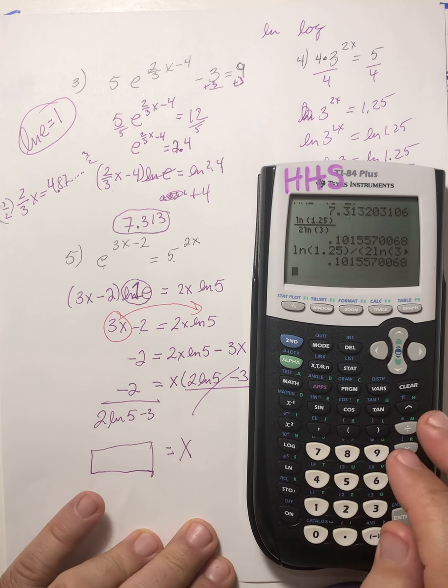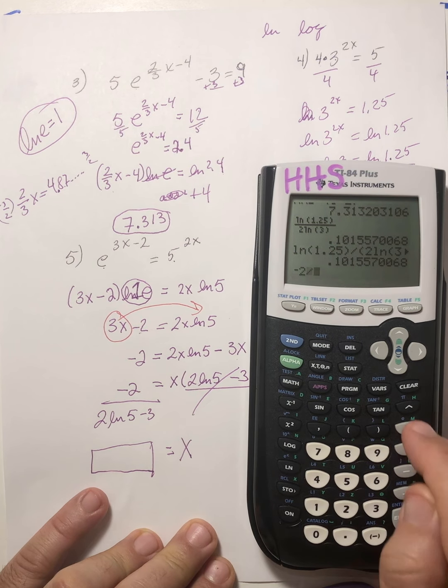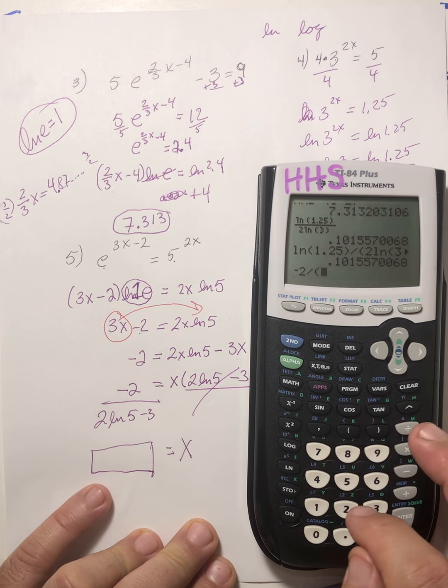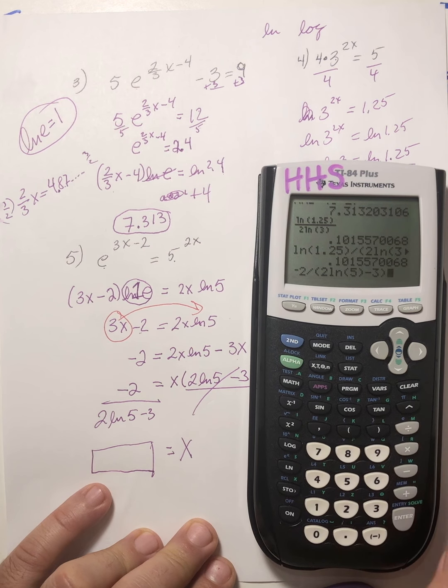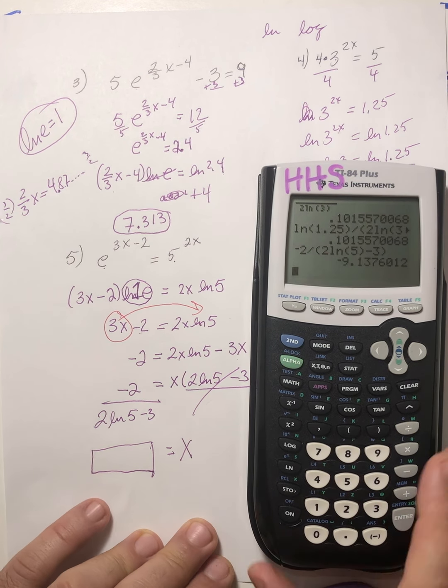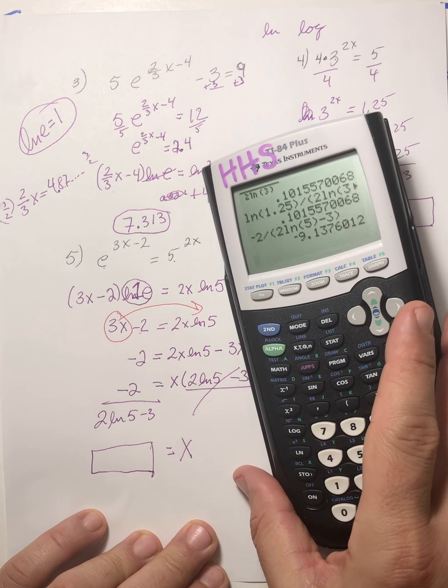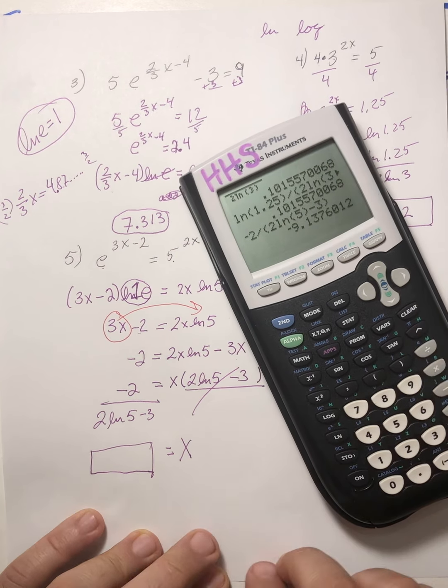All right, so what do we have to do? Negative 2 divided by, open parentheses, 2 ln of 5, close, minus 3, close. Now I'm going to hit enter. So I have negative 9.138.